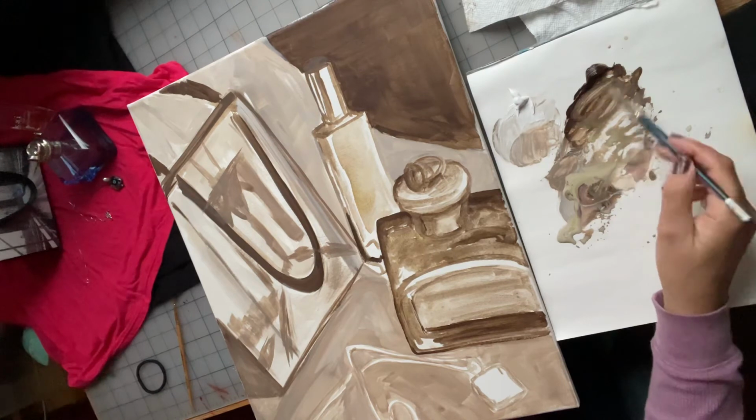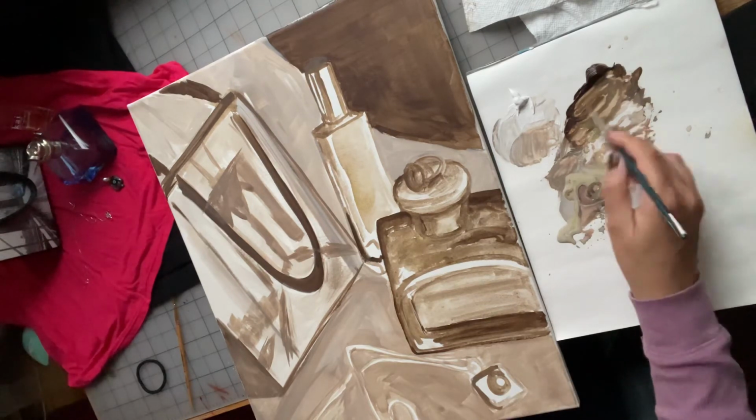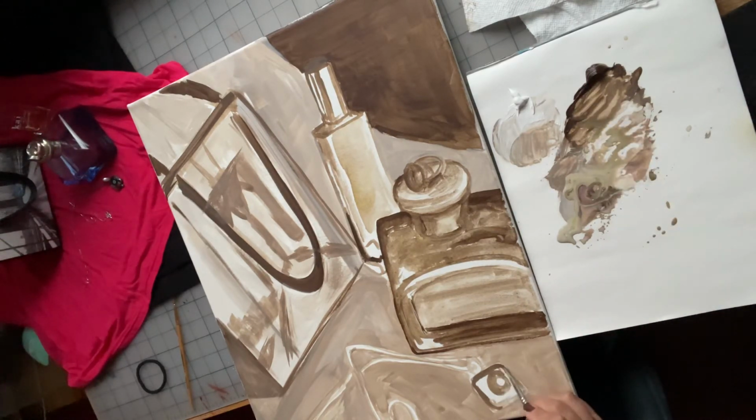This little necklace is definitely darker, and there's a shadow, so it's darker here. This circle is darker on the outside. There's a little ball here that's just darker on one side. And here is the shadow.